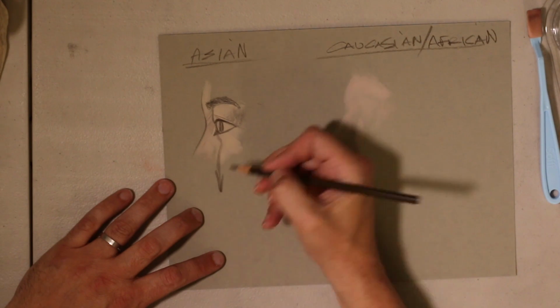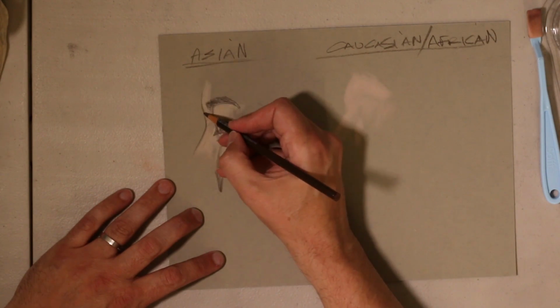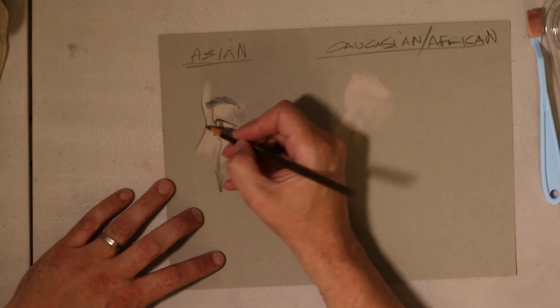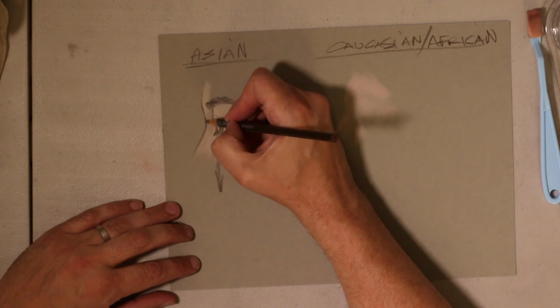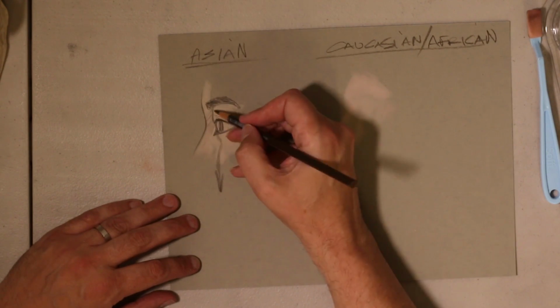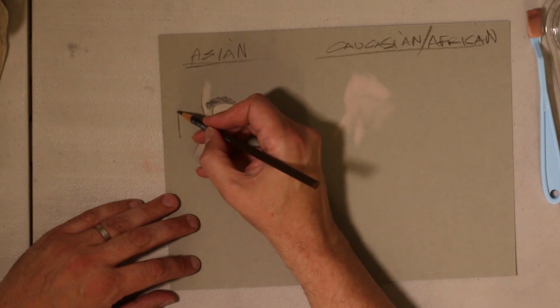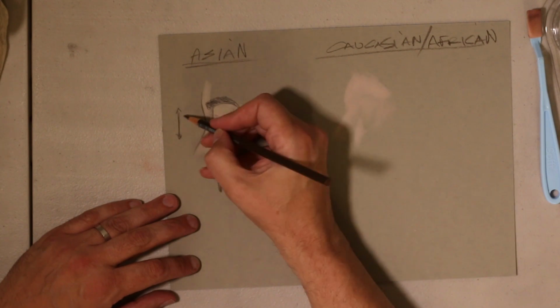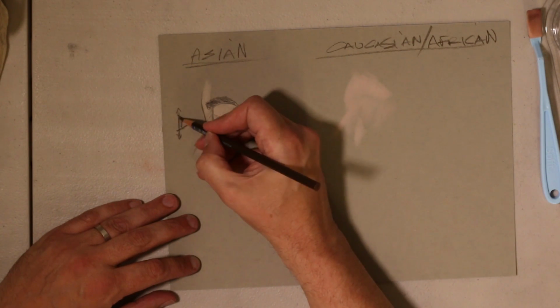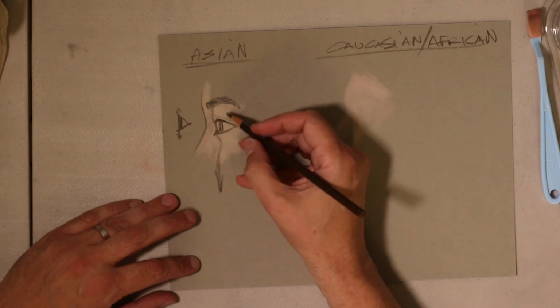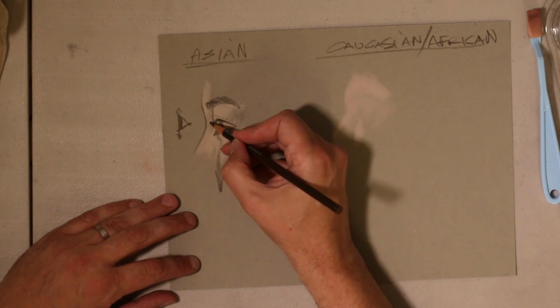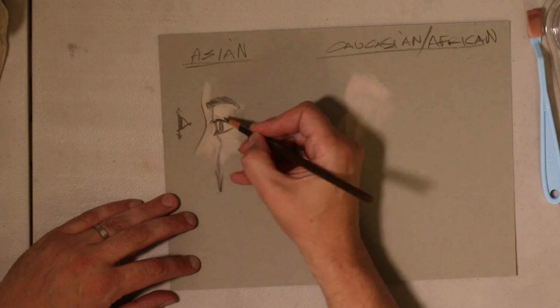Like that. So not much slope with the nose into the forehead. The eye is pretty straight up and down the way it fits. It's not at an angle. And then we have eyelashes.